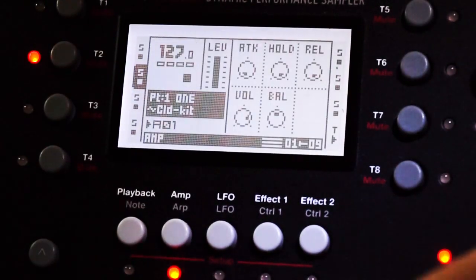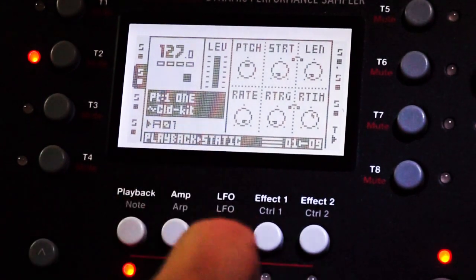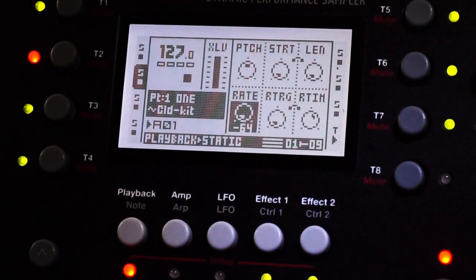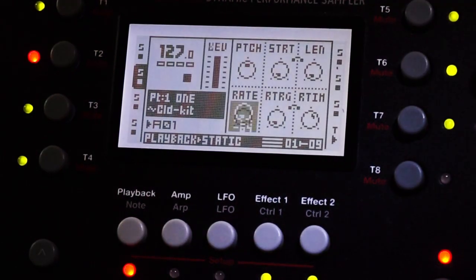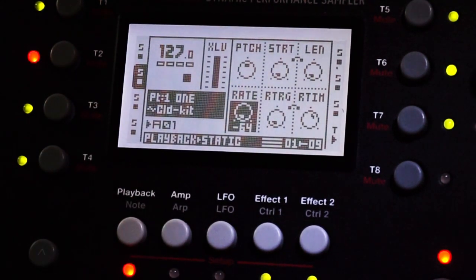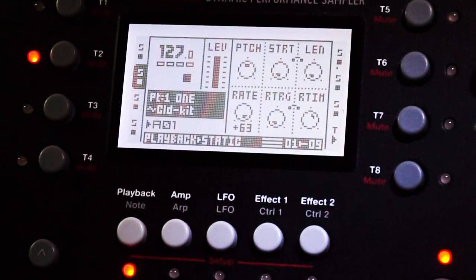Now, this is achieved by, in the playback page, am I in the right track? It's actually scene 9, I'm pressing the wrong scene button. If I hold down scene B, which gives you the locks for scene 9, you can see the rate is at -64. The default is at plus 63.